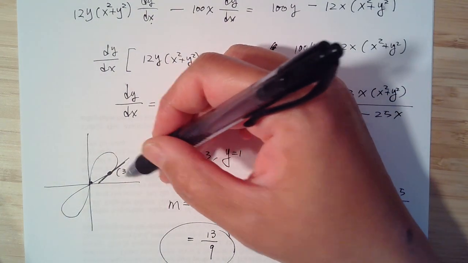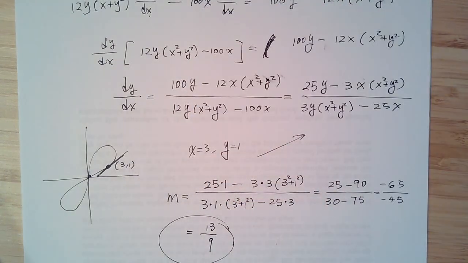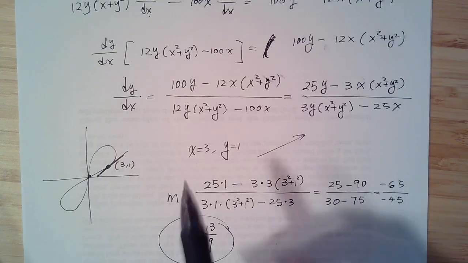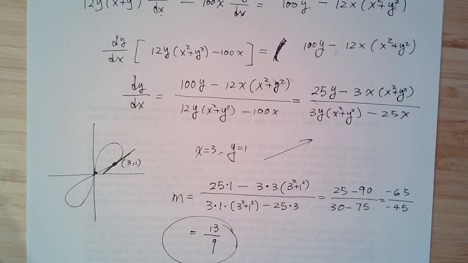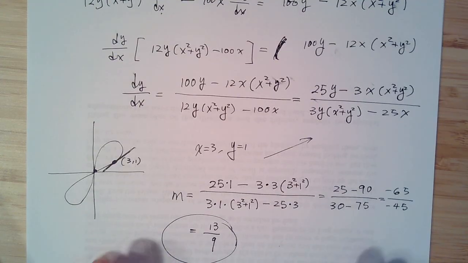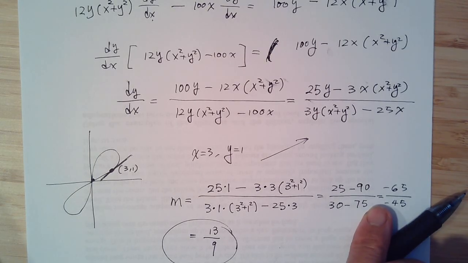You know the point, you know the slope, so you can use this to get the equation of this line. Okay, so that's how you use implicit differentiation. Basically, we just use the rules we learned in earlier videos, in earlier chapters or sections. So I don't think there's really anything more that I would like to talk about for this implicit differentiation. Okay.